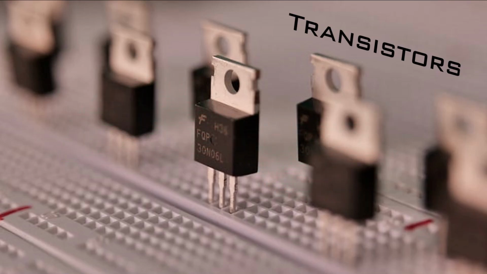Today I would like to talk about transistors. Now, this is a newer subject to me. I haven't been into this as much, or as deep, or as long as many of the other topics that I've been talking about.